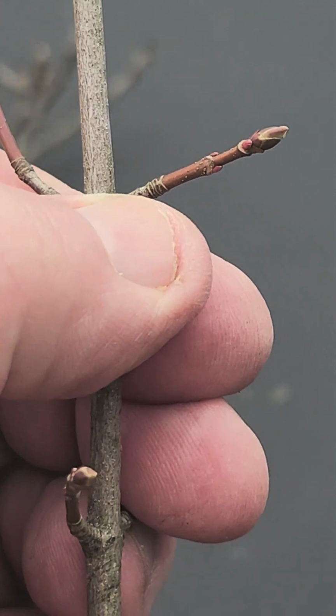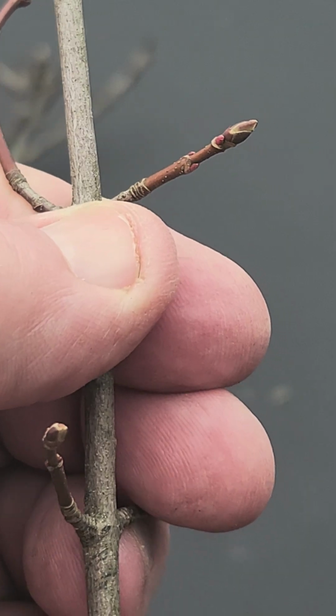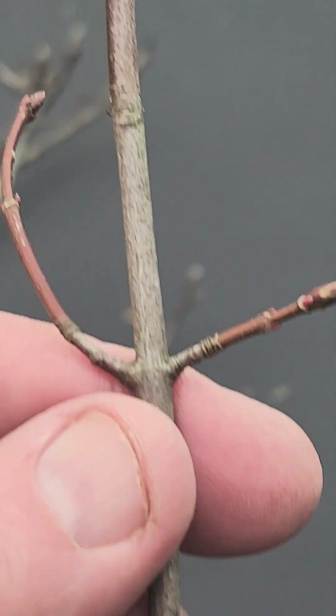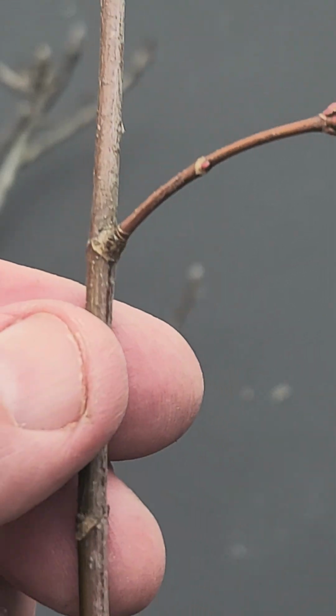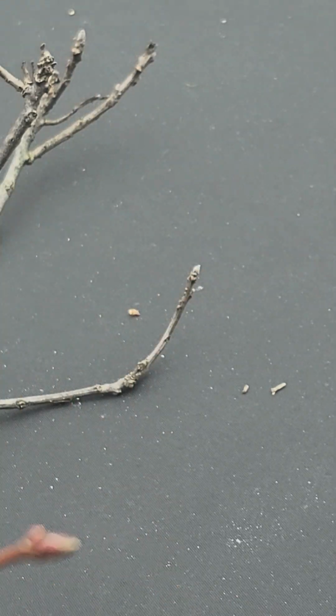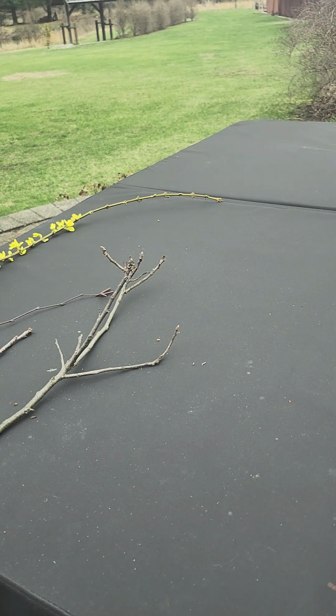There's a terminal bud scale scar you can see. So that's from last spring, 2024. It's spring of 2025 right now that I'm doing this. So you can kind of see small lenticels on the maple, but kind of interesting there. Let's see, what else do we have?